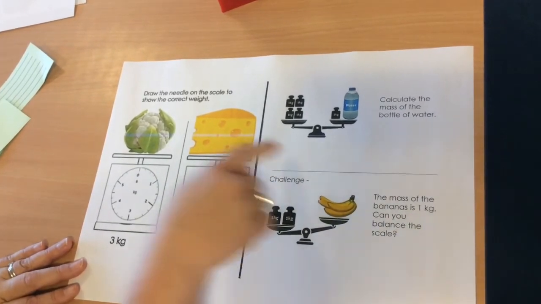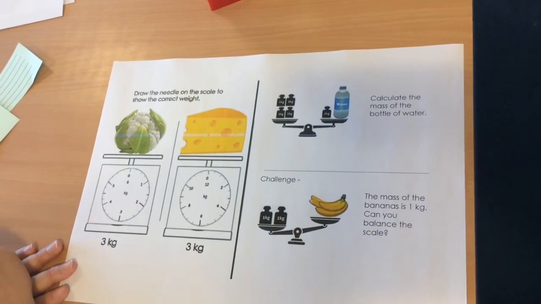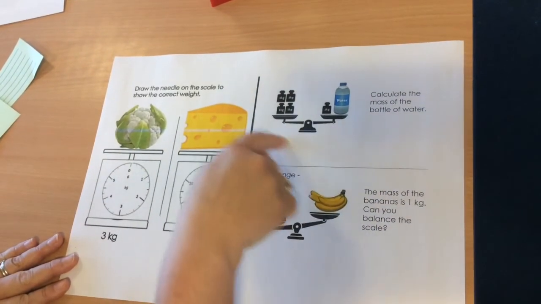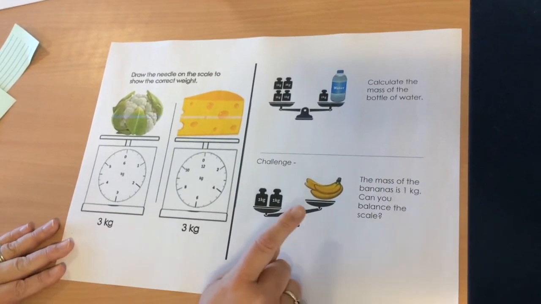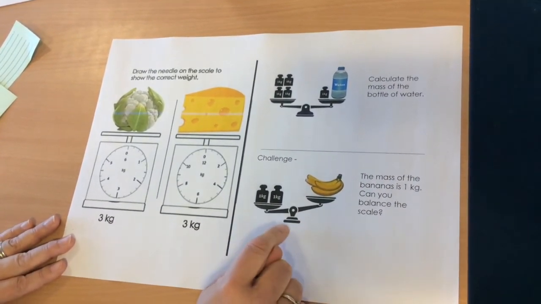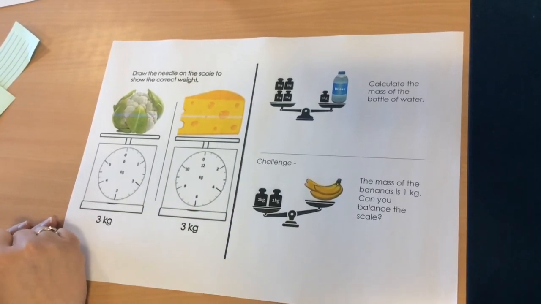And then we have a couple of problems for you to solve. I want you to calculate the mass of the bottle of water. And you can see it's balanced, but we've got weights on either side. What will you do? And then a challenge. The mass of the bananas is 1 kilogram. How can you balance the scale?